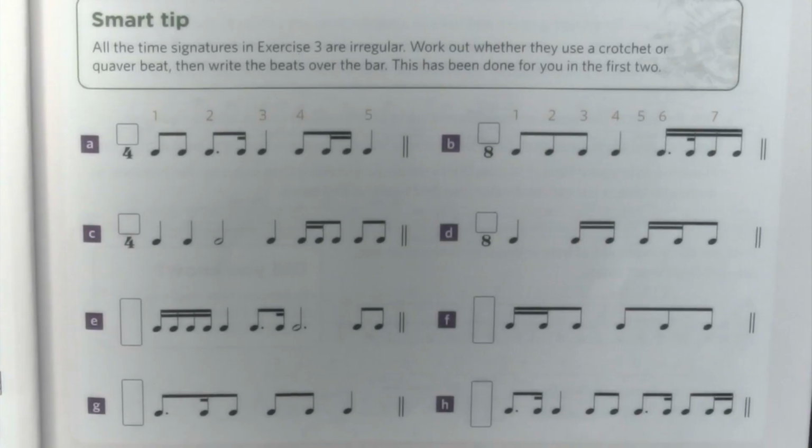This third exercise relates to the irregular time signatures. They call them irregular because they have an odd number of movements. So we need to have an odd number on the top of the fraction. For example, 5/8, 7/8, 5/4, 7/4. How do we do this?